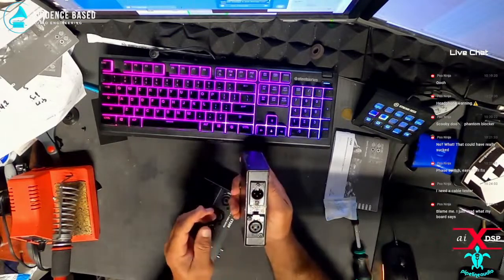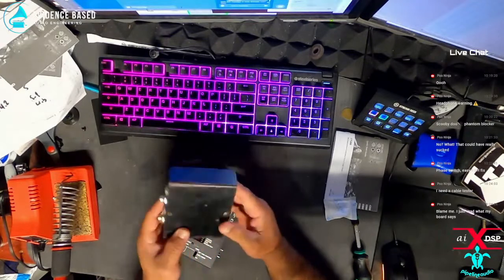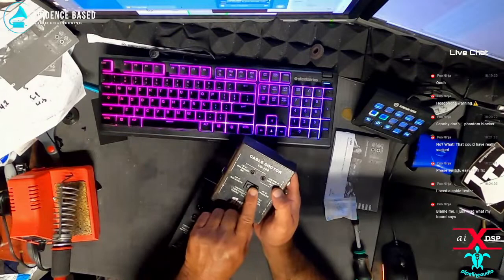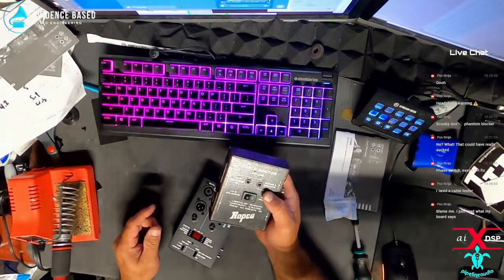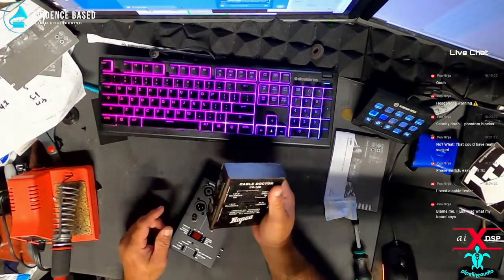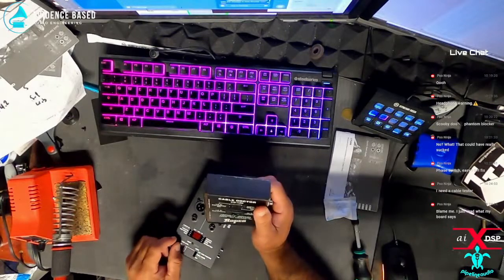This one would test XLRs, 1/4 inch and RCA. It was really good. And you could switch between balanced and unbalanced. This guy, yeah, this is my only possession. That's kind of sad. It's the only thing I still own from back then.